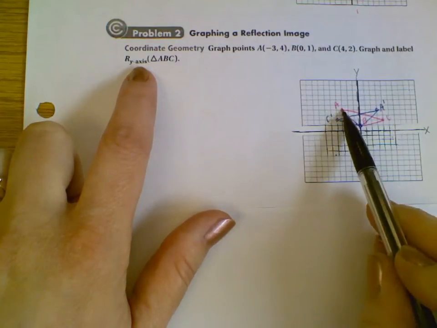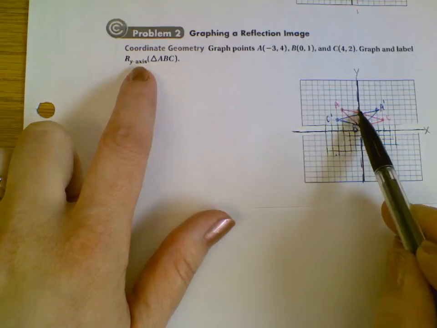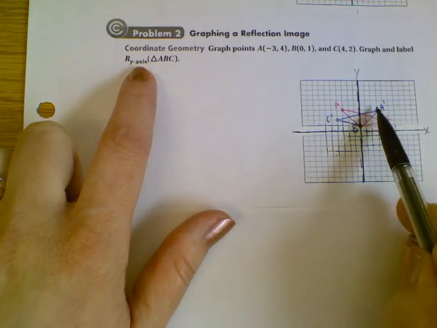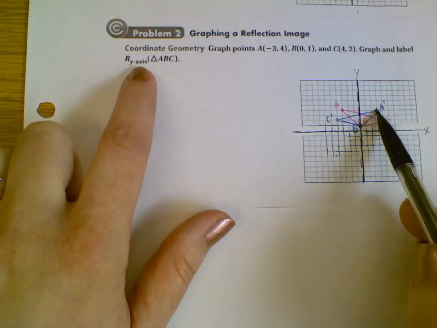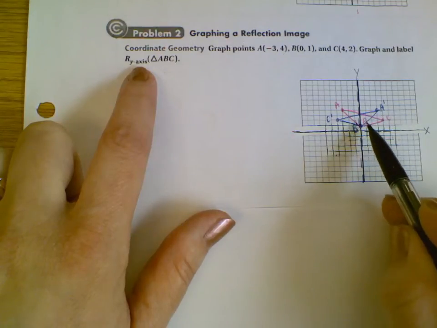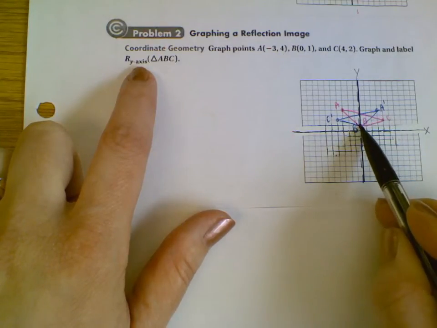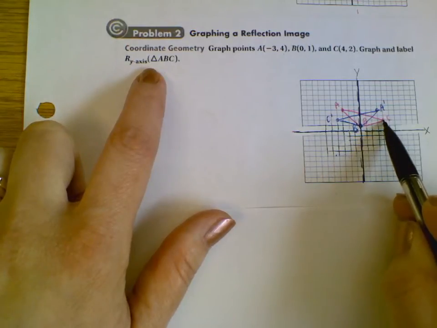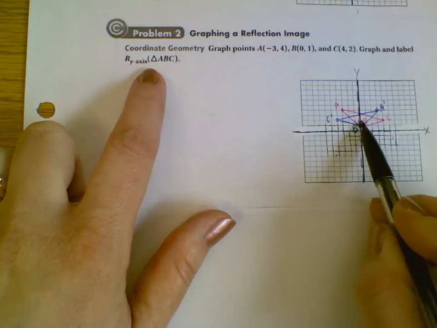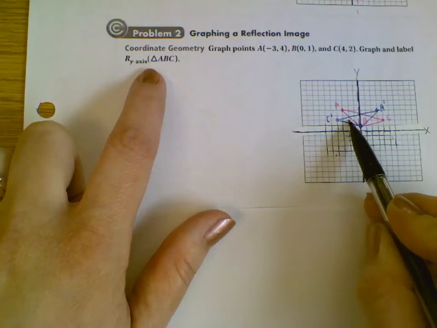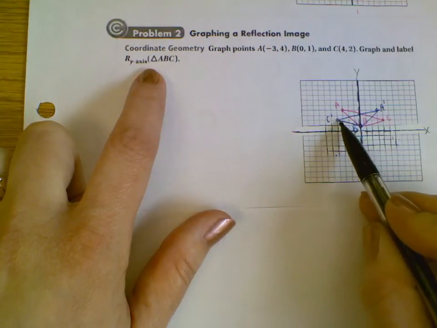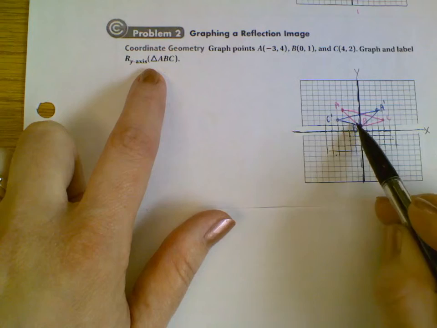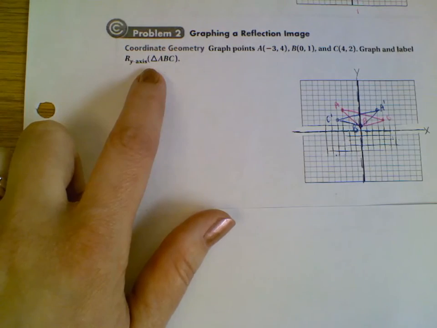For A, I would count my distance to the axis, which would be 3, count away 3, so here would be my new point. B is on that axis, so I'm not going to move it. It's going to stay right where it's at for its reflection point because it's on the line. For C, I would count my distance 1, 2, 3, 4, and then count away 1, 2, 3, 4, so here would be my new point. Then I would draw in a different color my new reflection image.